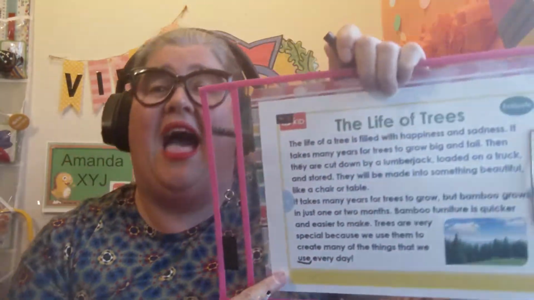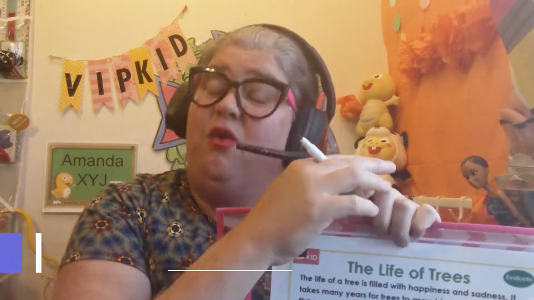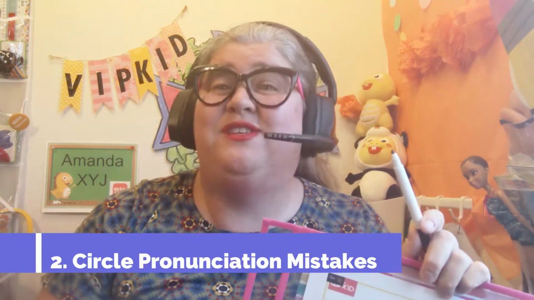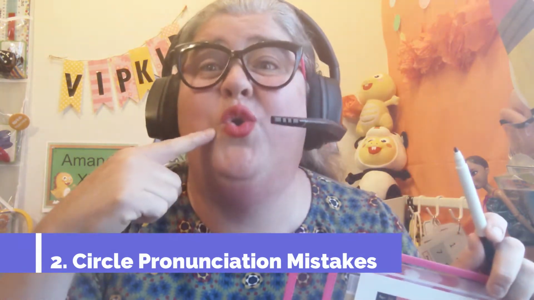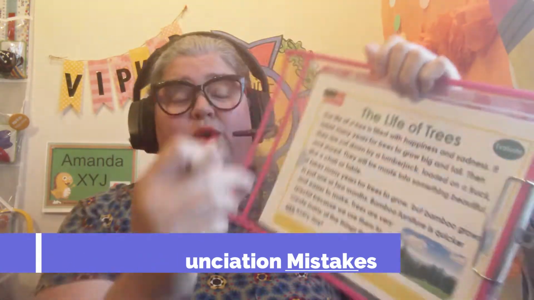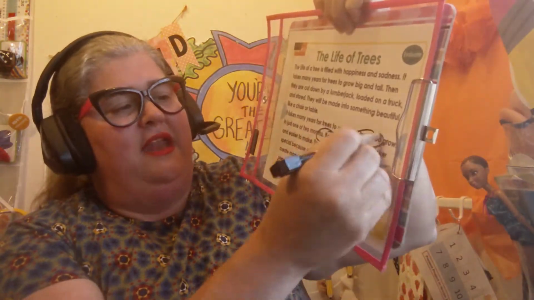Number 2, knowing my students' skills and strengths, and in the previous part of the lesson, knowing what they struggled with, I have a student that says boom instead of bamboo. And so I will go through and circle everywhere in the passage that has the word bamboo in advance.